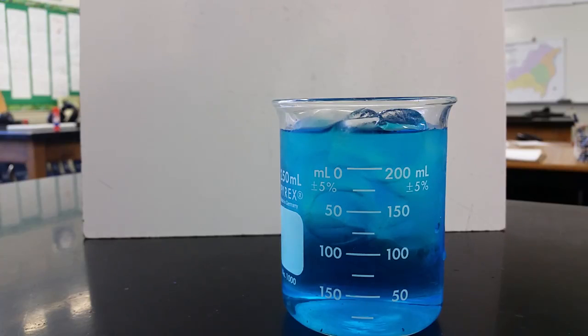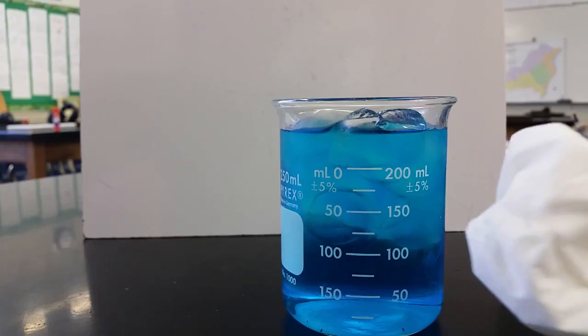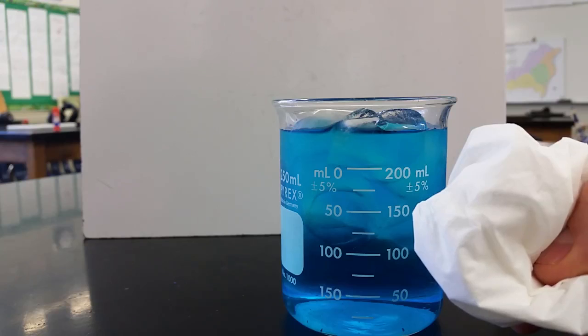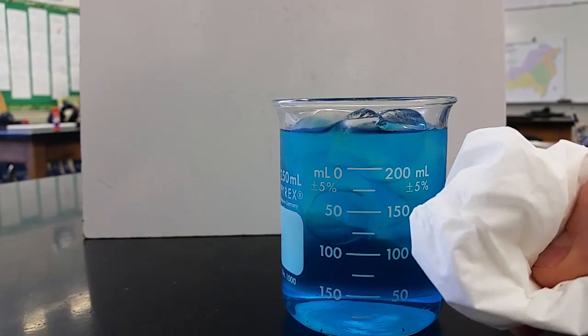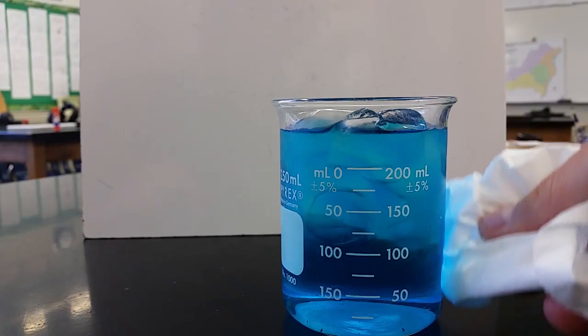And now when I take my tissue and pick up those water drops, you can see that the water drops are clear. So the water drops did not come from inside the glass. And my question is, where did that water come from?